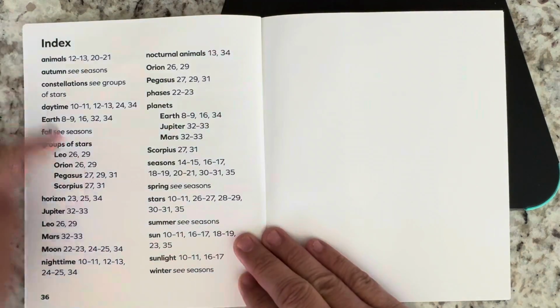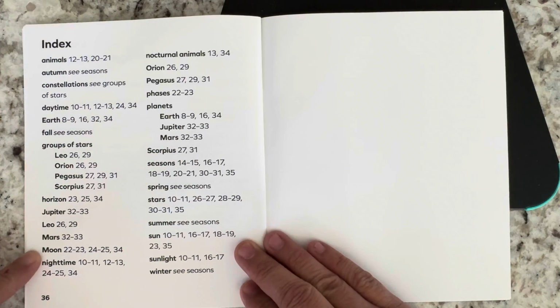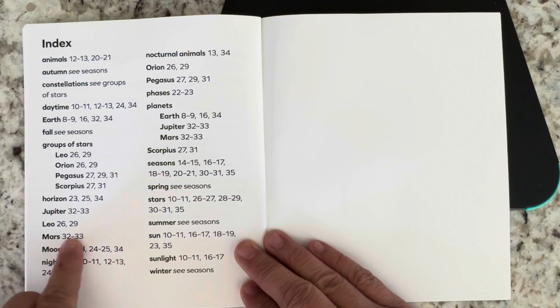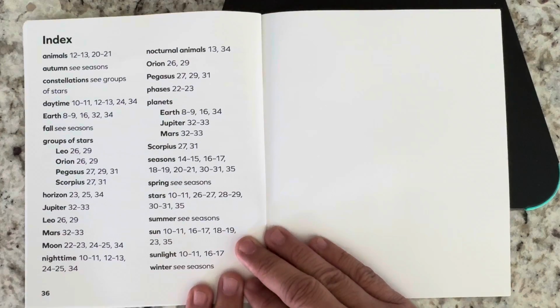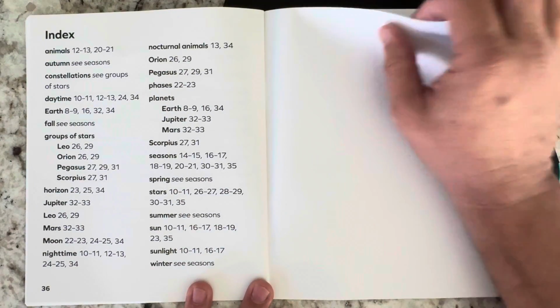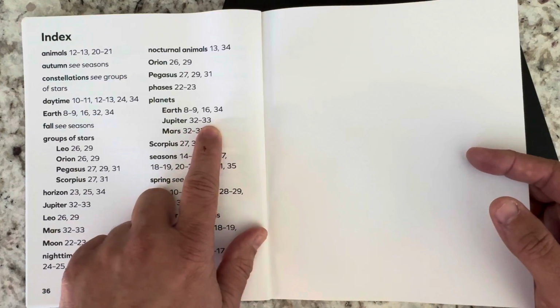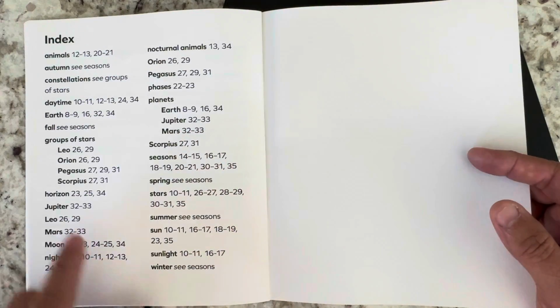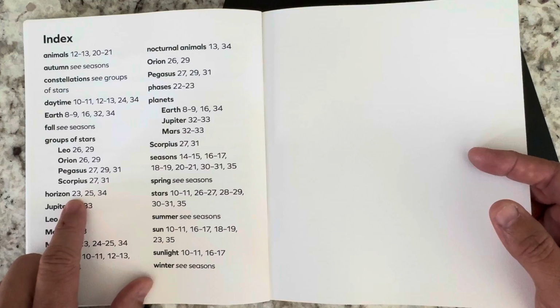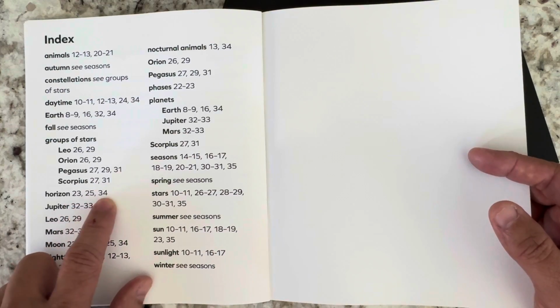The index tells you important vocabulary words that are in the book and then tells you what pages those words are mentioned on. So if you're looking for information about Jupiter, you can always turn to page 32 or 33. If you're looking for information about horizon, you can turn to page 23, 25, or 34.